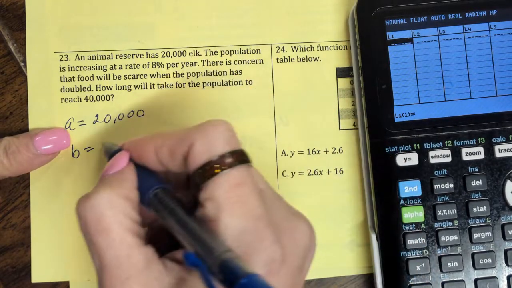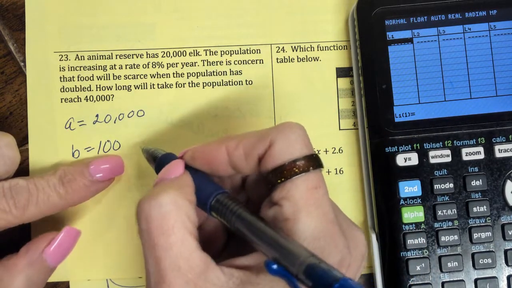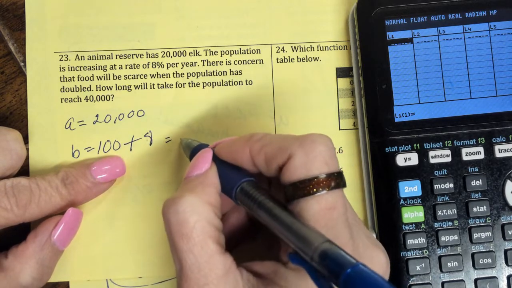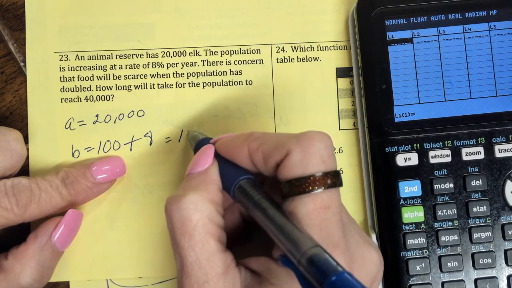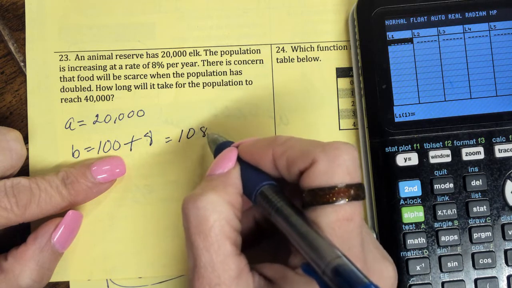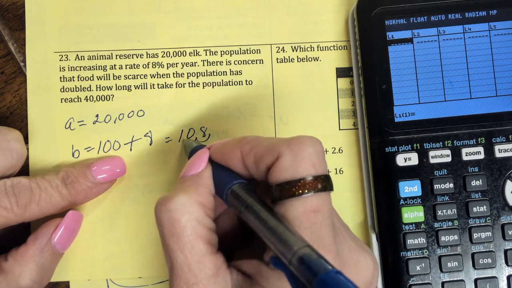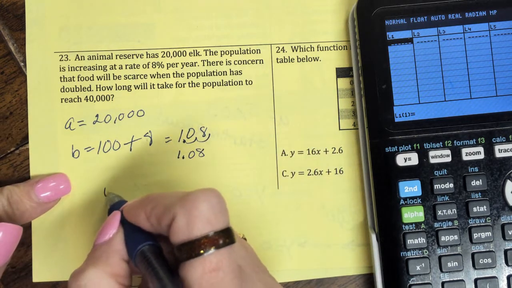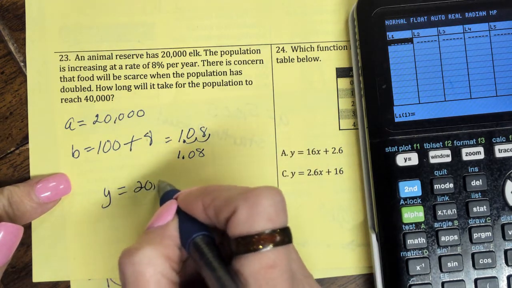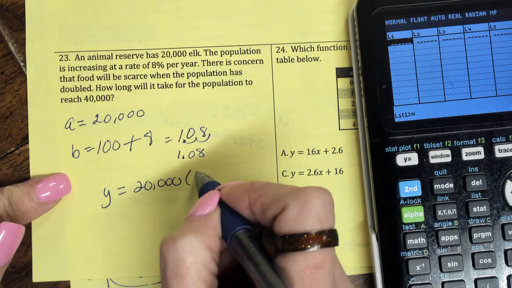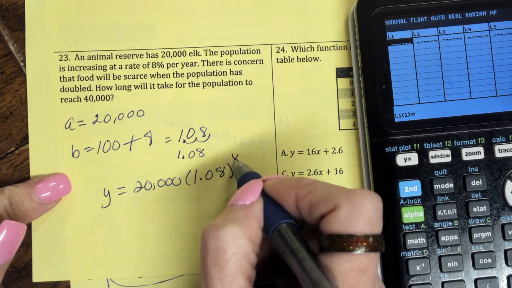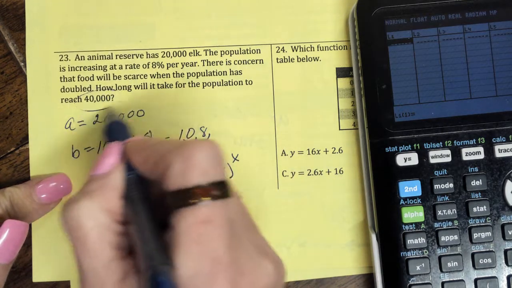It's increasing 8%. So if it's increasing, we always start at 100. Increasing means we're adding 8. What is 100 plus 8? That would be 108. Make it a decimal. Move it over, 1.08. Here we go. Y equals the starting amount times 1.08 to the x power. How long until they reach 40,000?